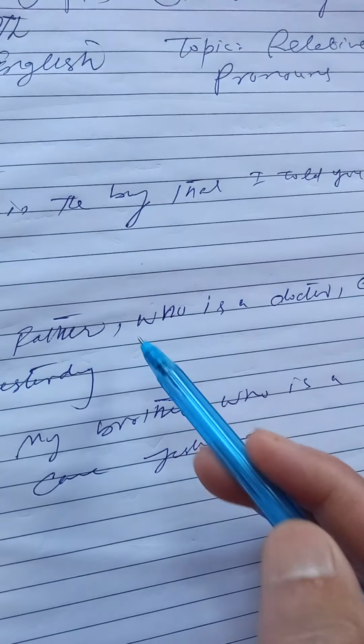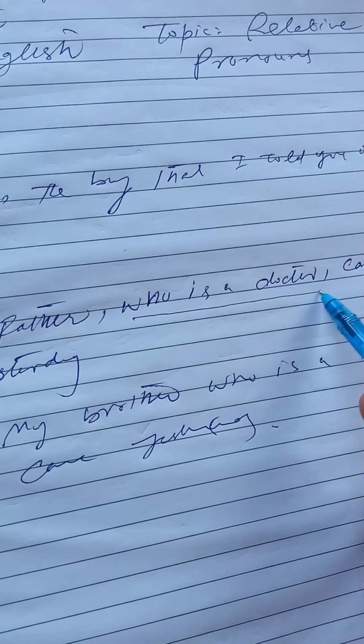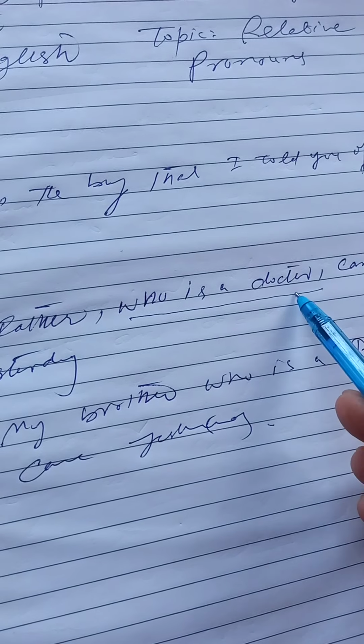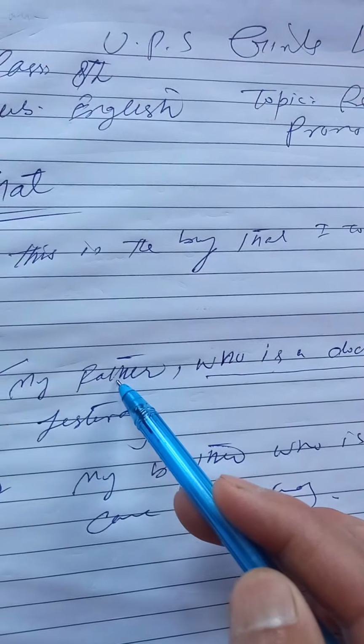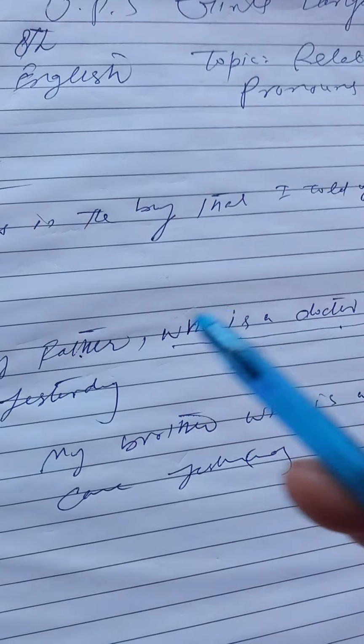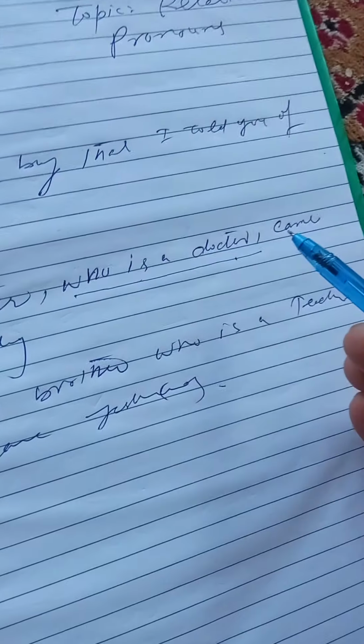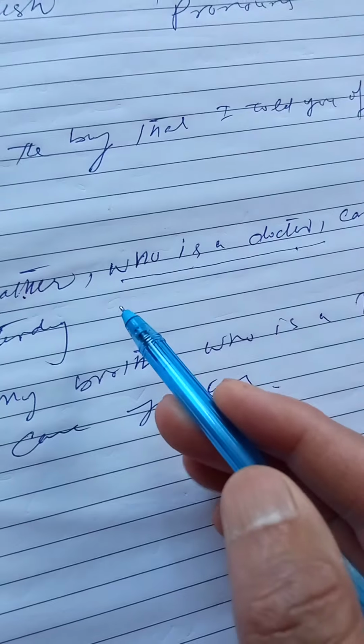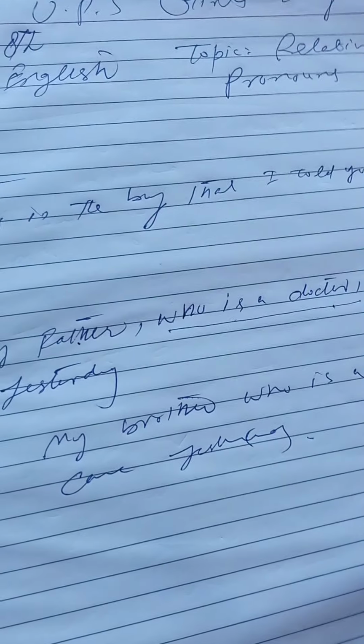That means whenever this is separated by two commas, this "who is a doctor" adds some additional information about my father. It's not necessary. I can simply say my father, since everybody has only one father. My father came yesterday. It's okay.